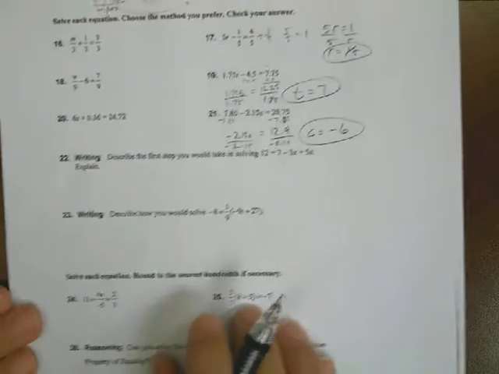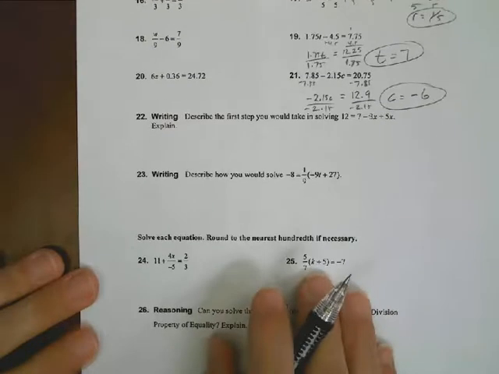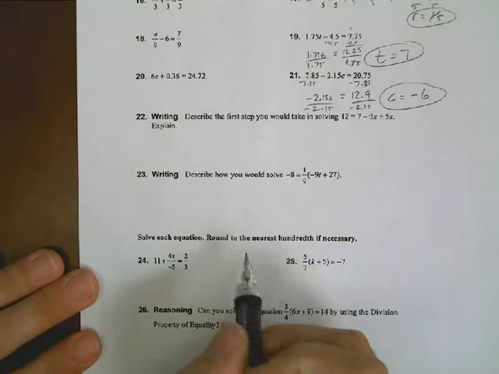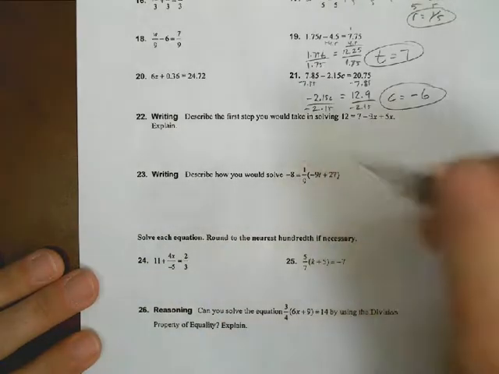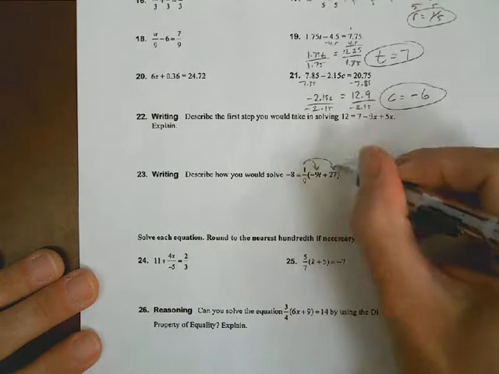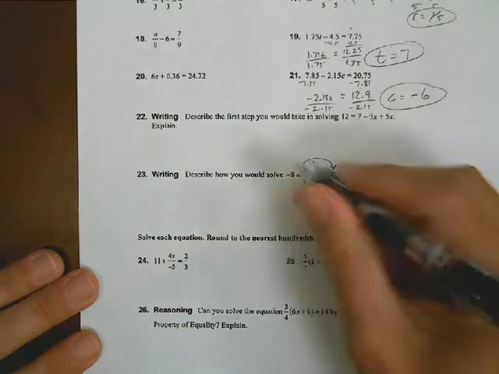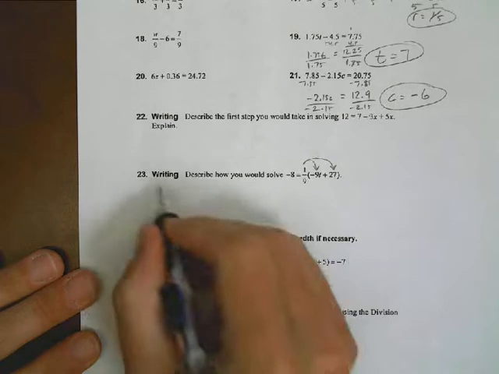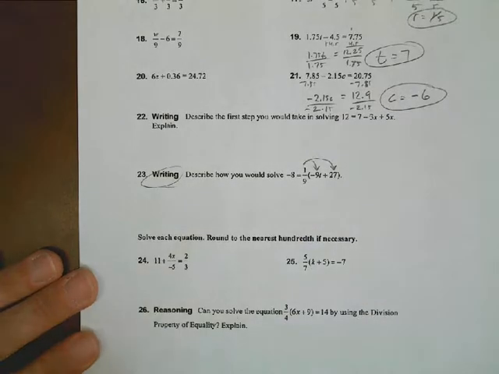Number 23 asks you to do some writing, describe how you would solve this one here. So you probably want to talk about how the first step would be to distribute the 1/9 through the whole process there, combine your like terms, and then solve for T. So they want you to write out your steps for how you would do that.